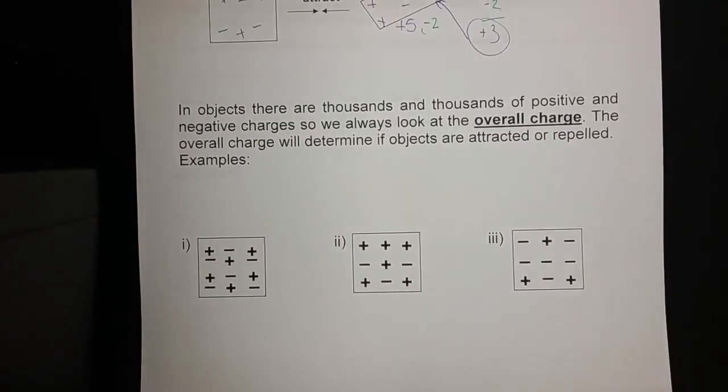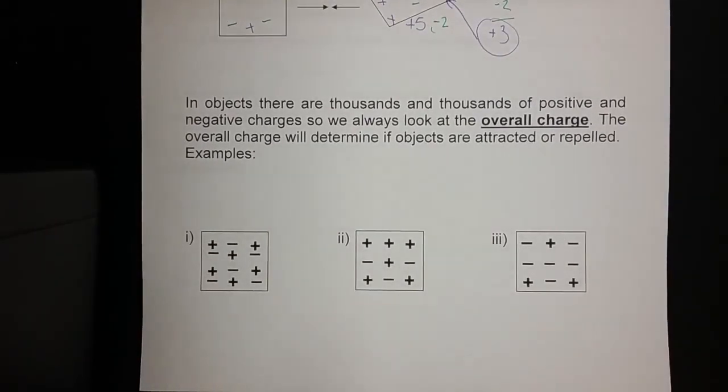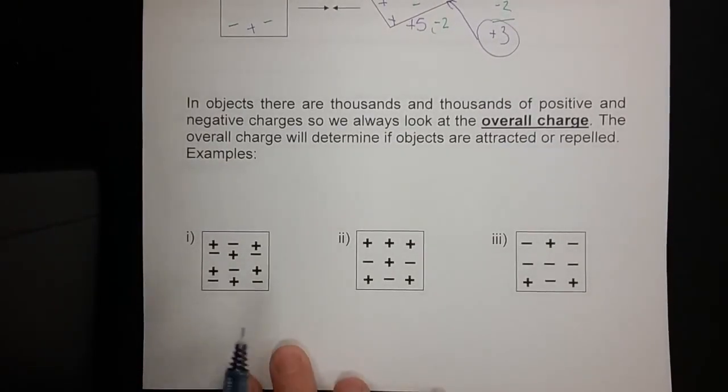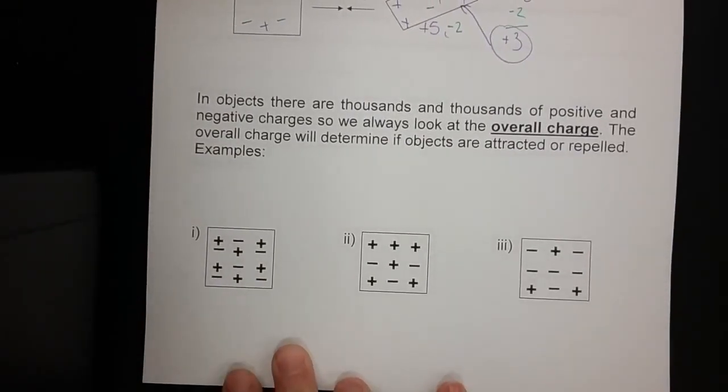Okay, so this example below, we're going to just briefly skip over it, or go through it very quickly, but there's generally not 3 and 5 and 4 charges in an object. Objects have millions and millions of positives and negatives in them because they are subatomic particles, and we have to count them up. So in this example, we're just going to quickly count up all the positives and all the negatives.